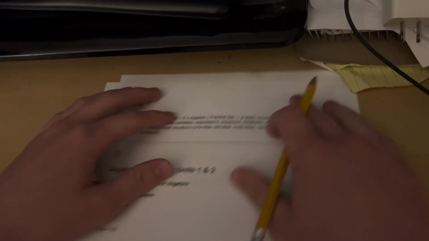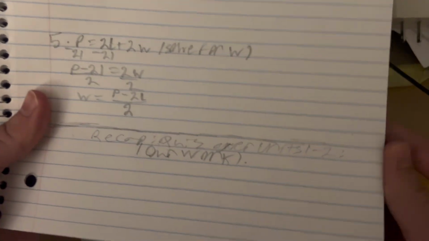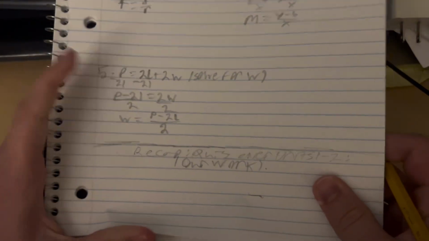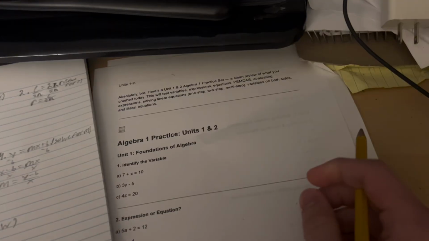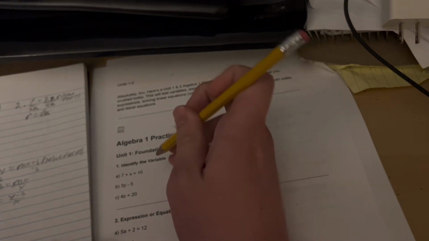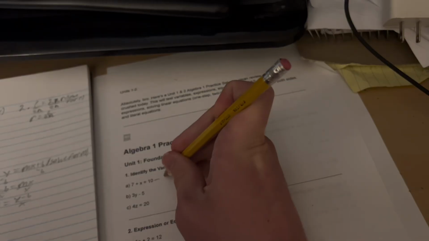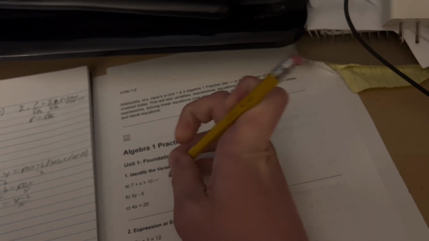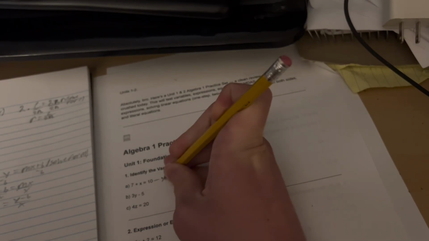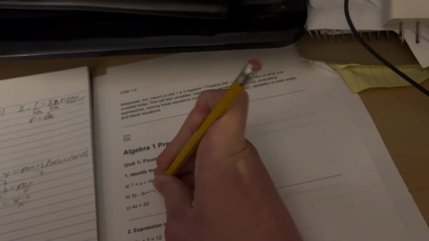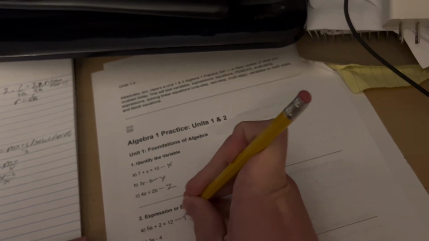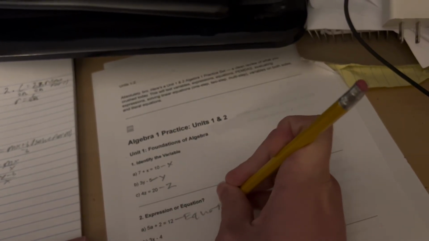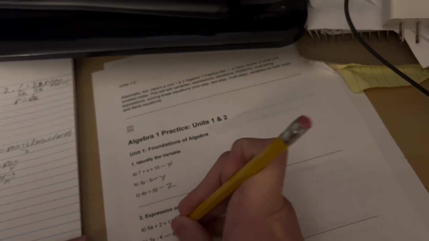Okay. So to do this, we're gonna be doing it on this right here. Identify the variable. This one doesn't really require me to do it. We're just gonna do it right here. So A, this is X. B, this is Y. This is really easy, guys. For this first part, it's gonna be really easy.